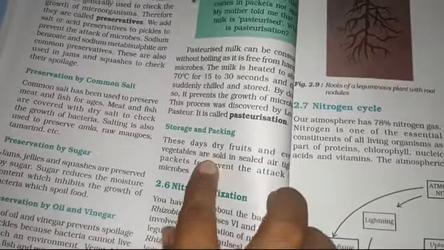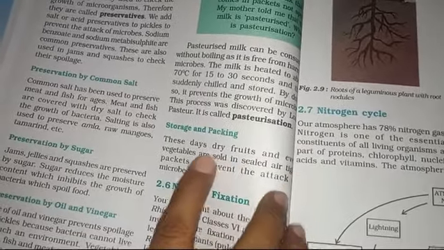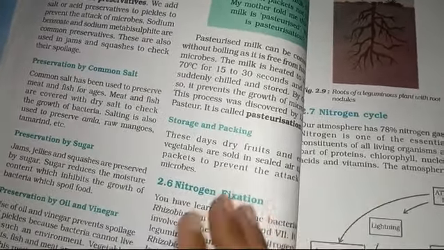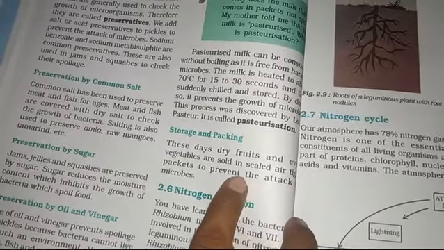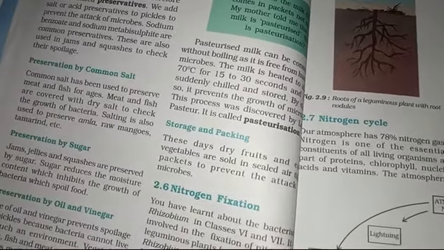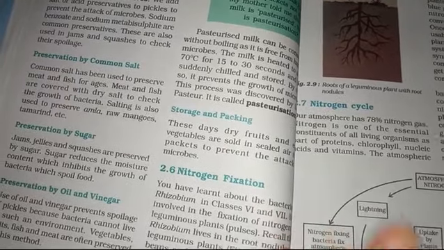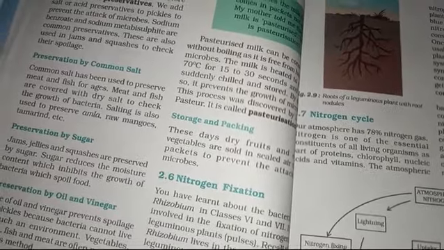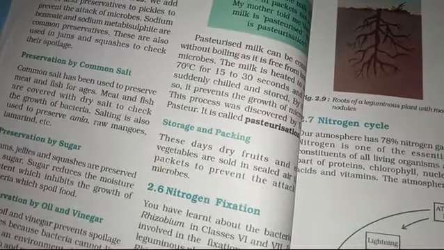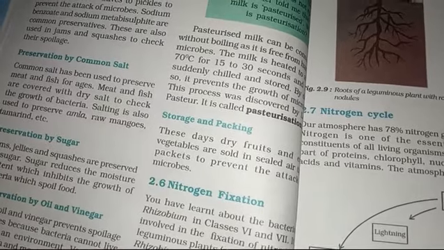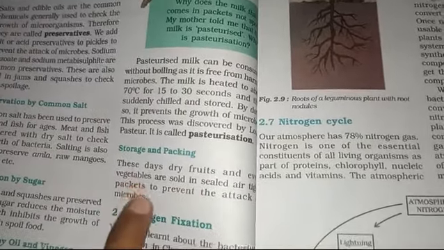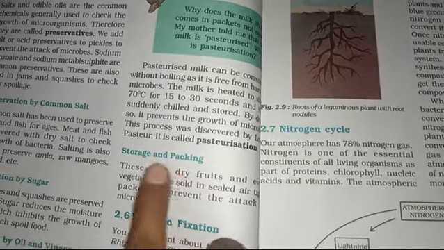In the same way, dry fruits etc. are stored after drying them. Another method is sealing. If we seal the food items in an airtight container, moisture will not enter, and as we know, moisture helps microbes grow. If there is no moisture, there will be no bacteria or microbes, so our food item will remain safe. That's why we store our food item after drying.